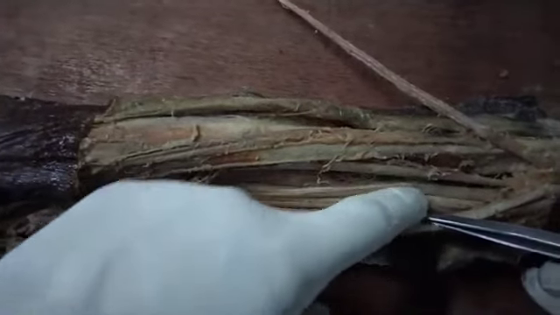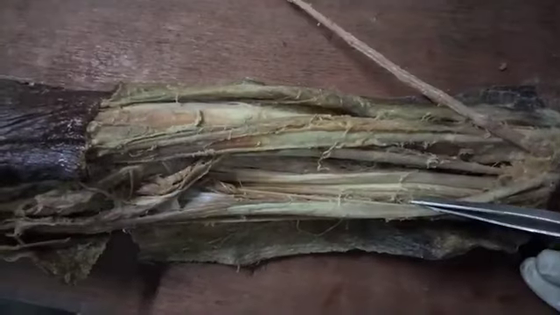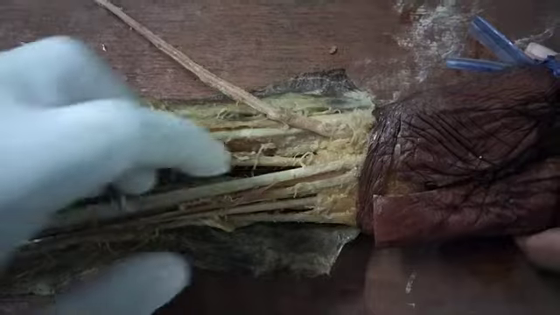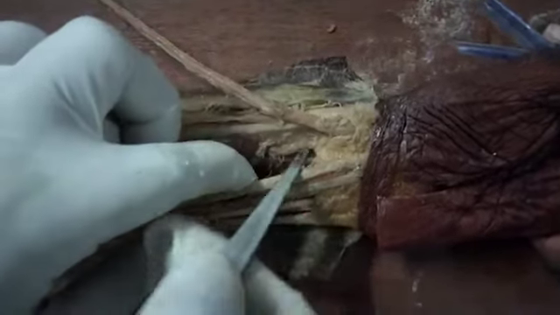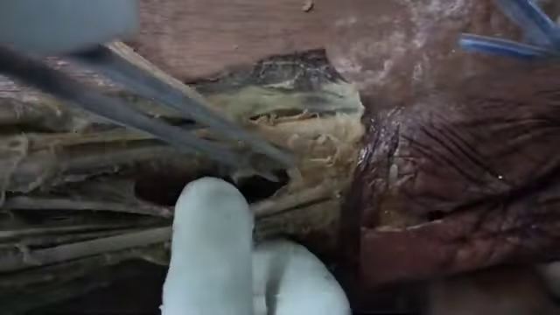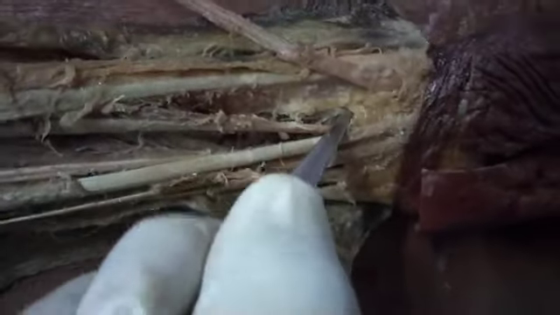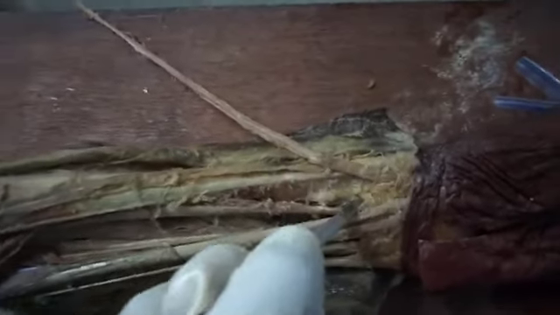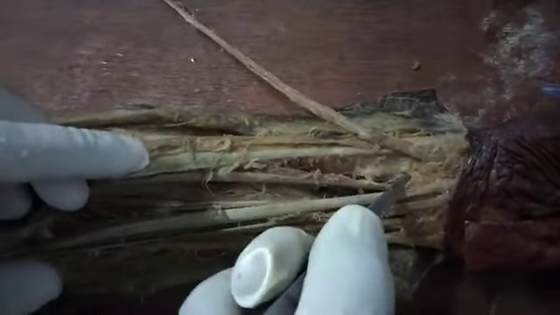Flexor digitorum profundus. And the last one is the deeper muscle, pronator quadratus. Below, on the bone, this quadrangular muscle is called the pronator quadratus muscle. So, three deeper muscles.